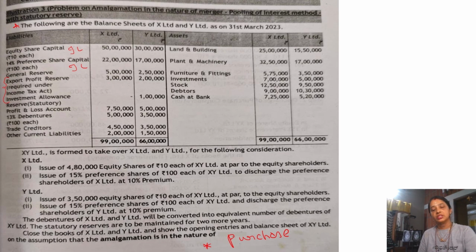See, there are two methods wherein we do the closing entries. A few people transfer it to the equity shareholders account, and from there they transfer it to the new company. But what we do, to make a distinction between amalgamation in the nature of merger and purchase: if it is purchase, we transfer only outside liabilities and statutory reserve to the realization account. If it is amalgamation in the nature of merger, except share capital, we transfer all the liabilities to the realization account.